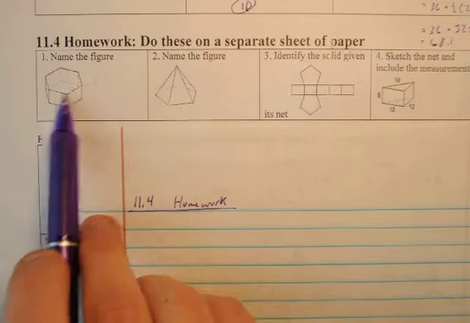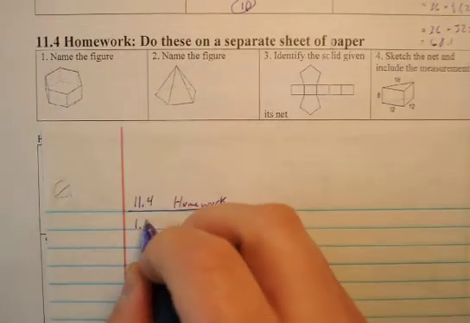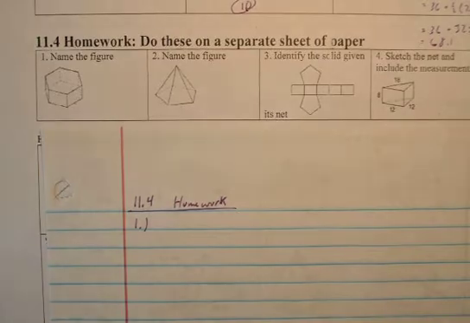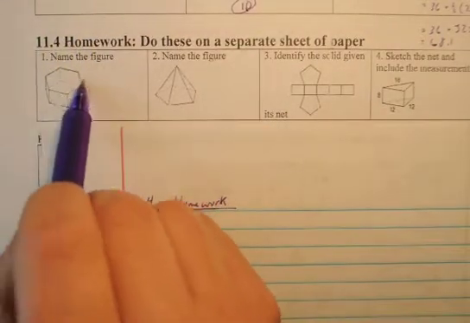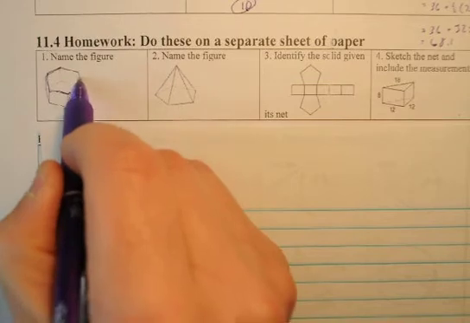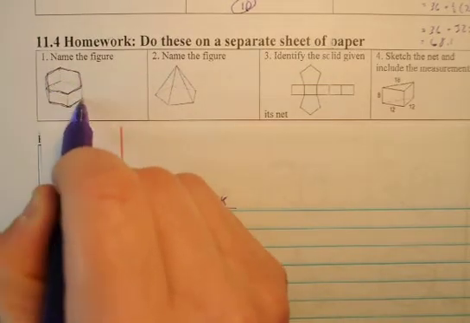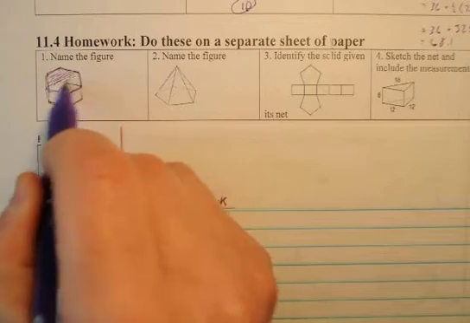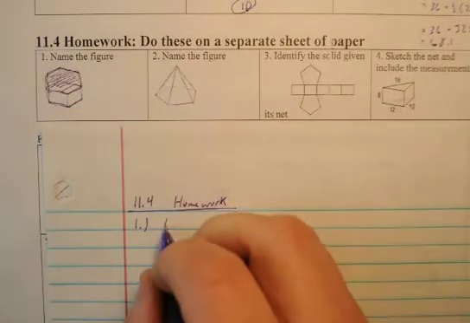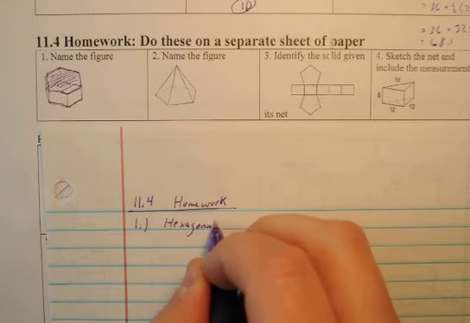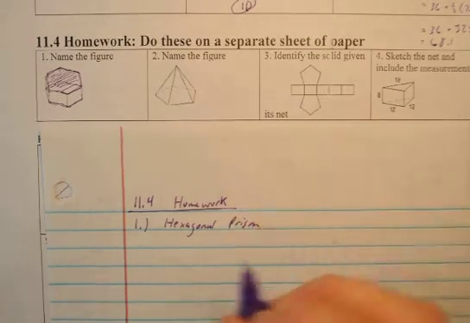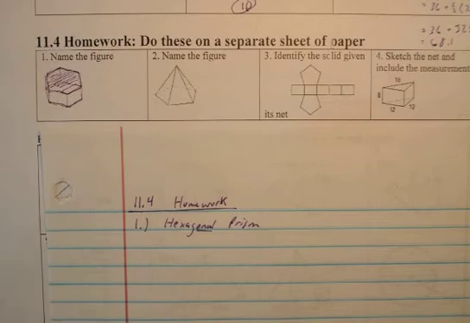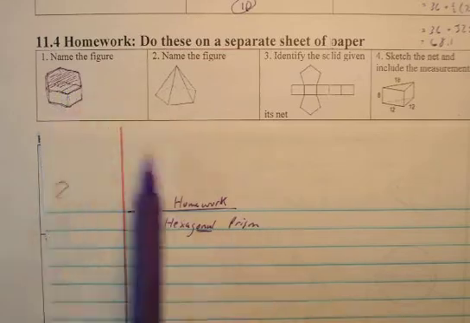Alright, so name the figure. Here we have a six-sided base, and there's two of them. And a six-sided figure is a hexagon. We're going to call this a hexagonal prism. You have to be really proper: hexagonal or octagonal or pentagonal or trapezoidal, things like that. It's kind of weird, but that's a hexagonal prism.